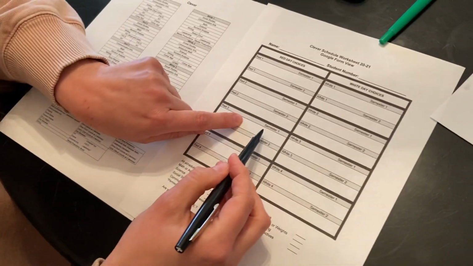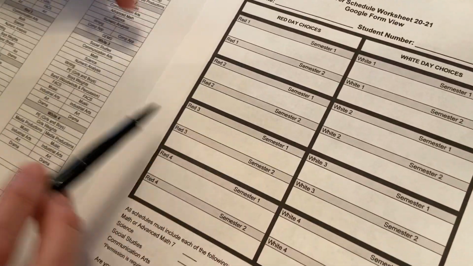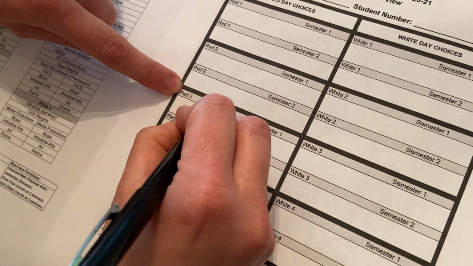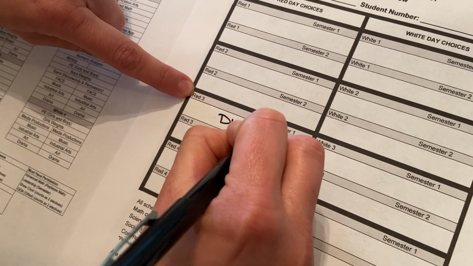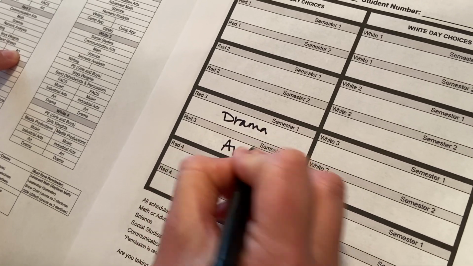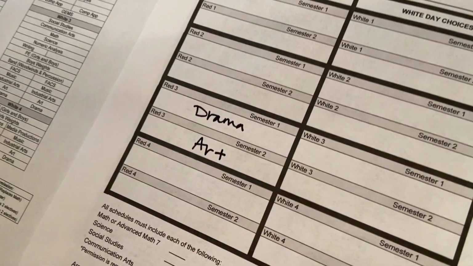So when I come over here to my schedule worksheet view, that was in R3. So R3 first semester, I wanted to take drama. So I'm going to write that down. And then I wanted to take art second semester. So I'm going to write that down. So I have my electives picked.